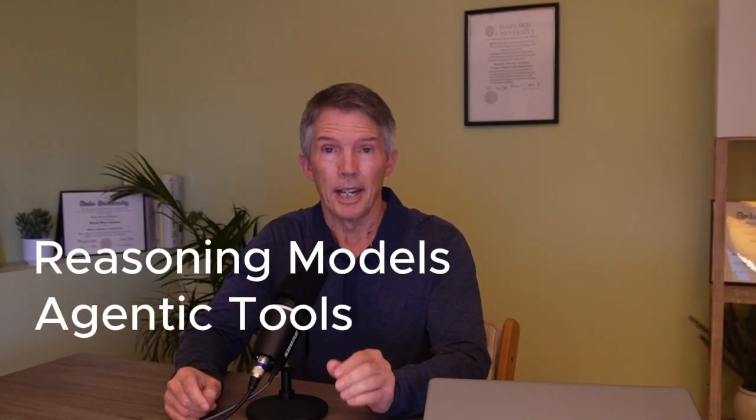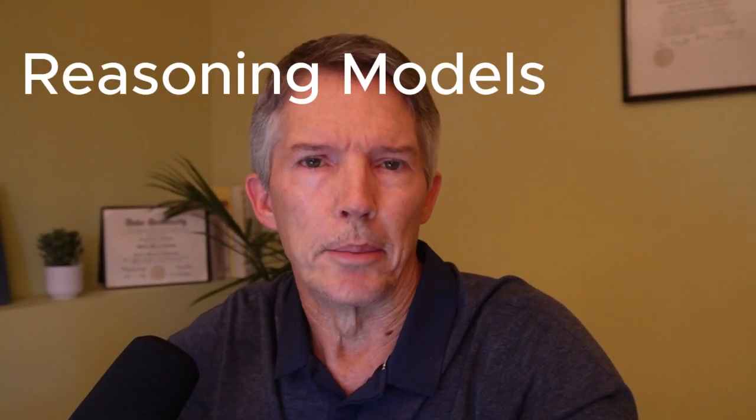The three tools we're reviewing today are reasoning models, agentic tools, and deep research models. OpenAI released reasoning models in the fall to extend the capabilities of their GPT models, and the other AI providers have followed suit. Agentic tools have been available to developers for over a year, but only recently are being released as tools in themselves. And deep research was released by Google in December to be followed by the other AI providers. Let's dive in. So what's a reasoning model?